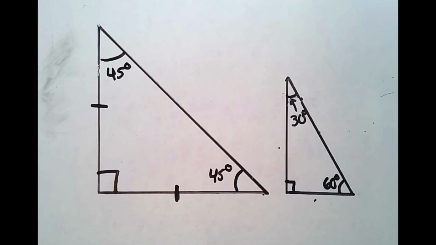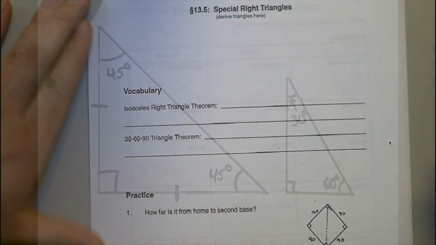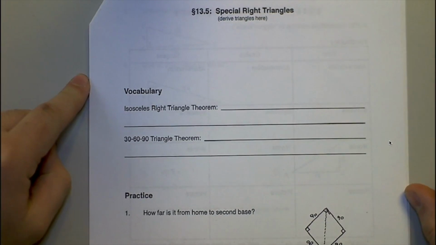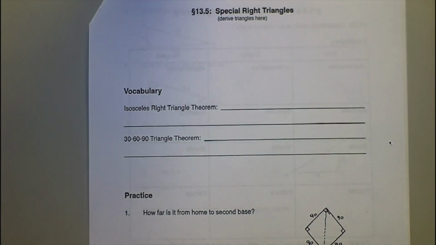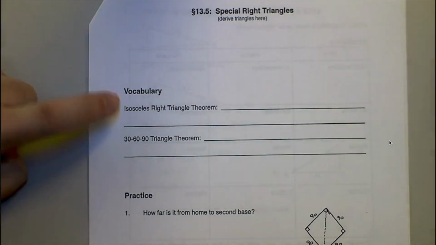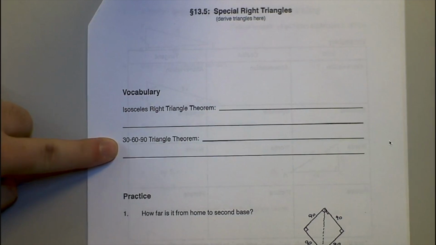Okay, hopefully that clarifies some of this, and we'll go ahead and get started into our video. Good morning, everyone. Today we are going to be talking about section 13.5, which is our special right triangles. This is kind of our first real section of trig, which means we're working with triangles. We got to work with some exact values, trying to estimate some stuff, especially dealing with angles and side lengths. So we're going to work with two triangles today: an isosceles right triangle and then a 30-60-90 triangle.